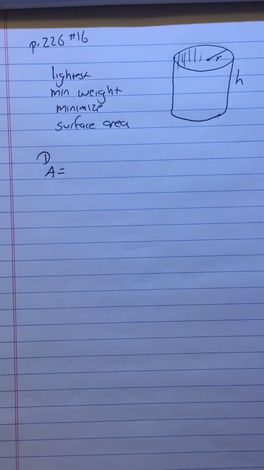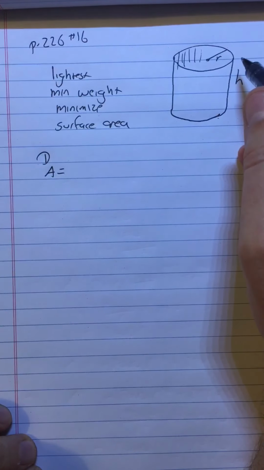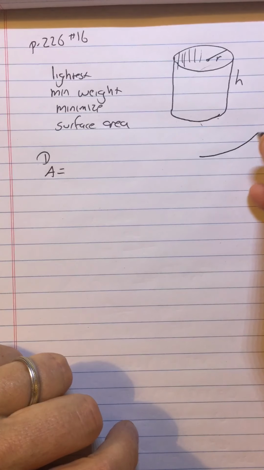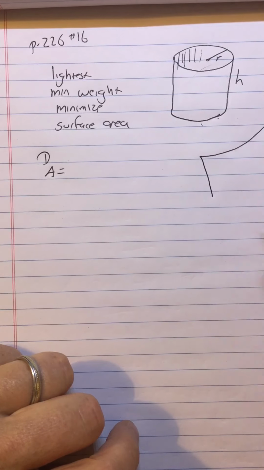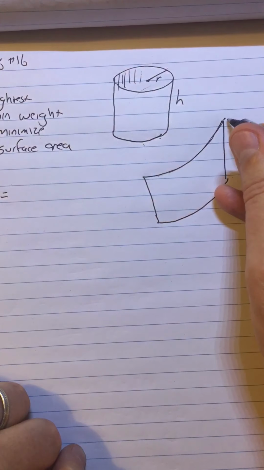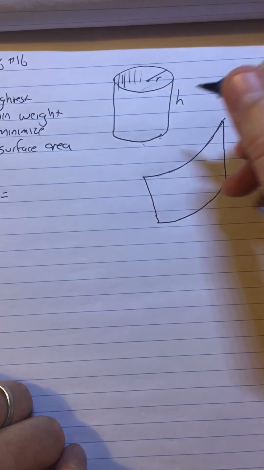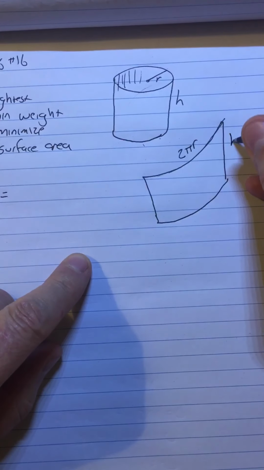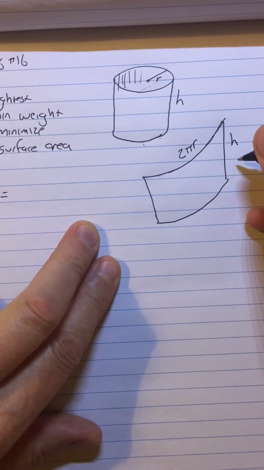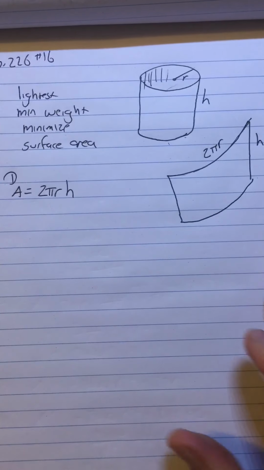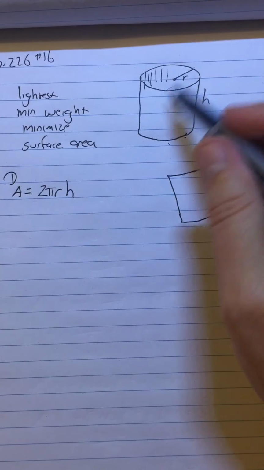Then I've got to get an equation for that surface area, and how am I going to do that? If the can has sides and a bottom, what about that side? What if I took that side and unwrapped it, just flattened out that curvy side? The length of the side will be the circumference of the circle, 2 pi r. When I unroll it, it's still 2 pi r, and the height is h. If I flatten this out completely, it'll be a rectangle whose area will be 2 pi r times h.